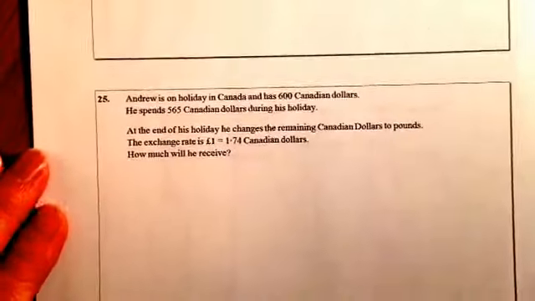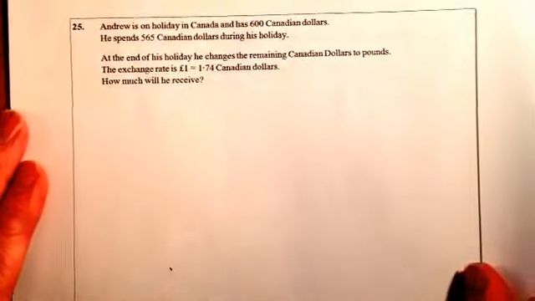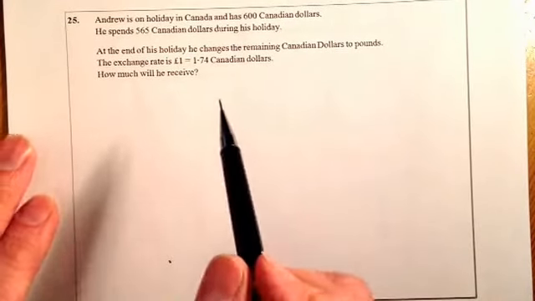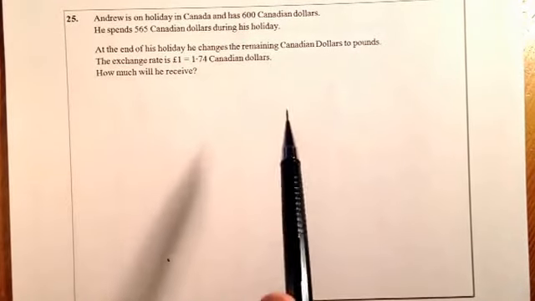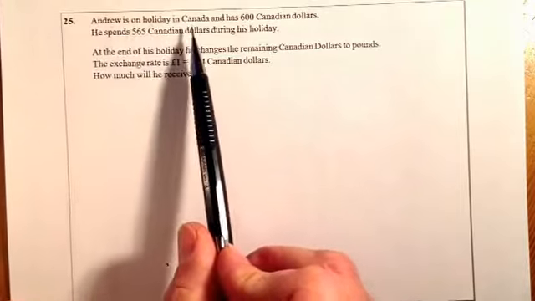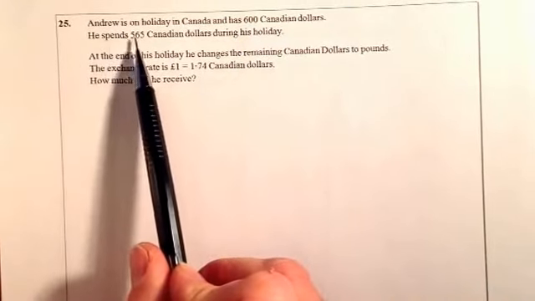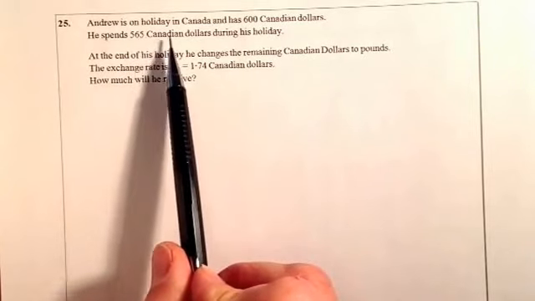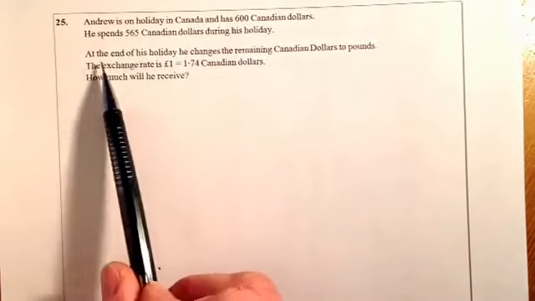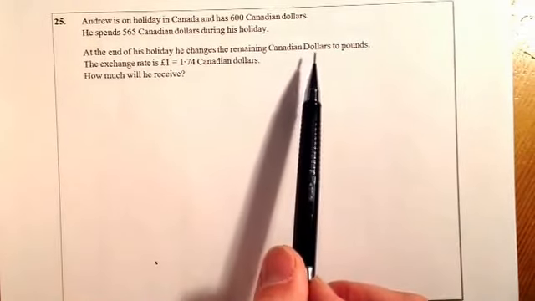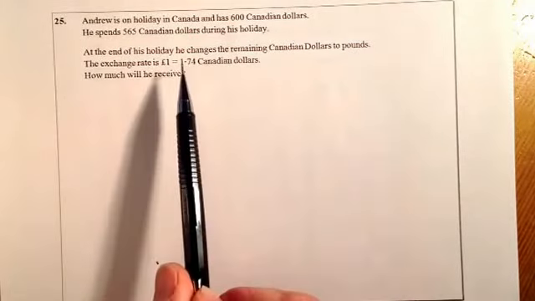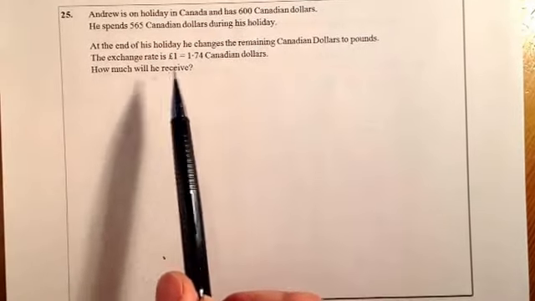Moving on to question 25. Right, so a money question. Looks like currency. Andrew's on holiday in Canada. He has 600 Canadian dollars. He spends 565 Canadian dollars during his holiday. At the end of the holiday, he changes the remaining Canadian dollars to pounds. Here's the exchange rate, how much will he receive?